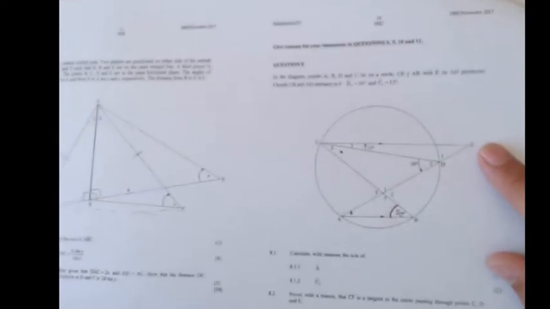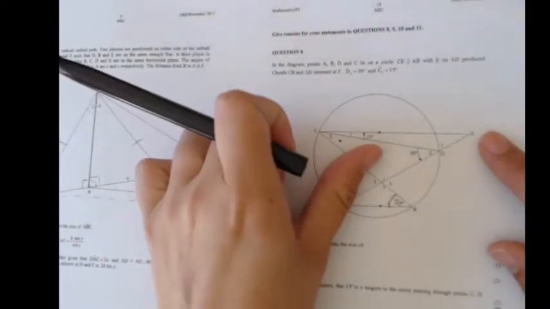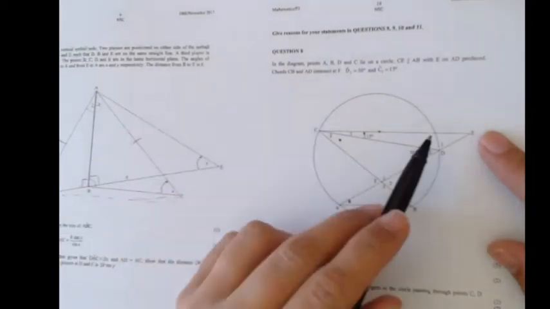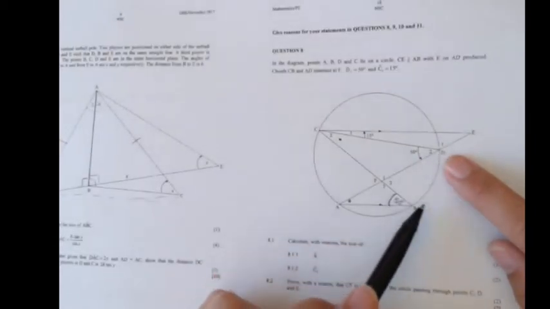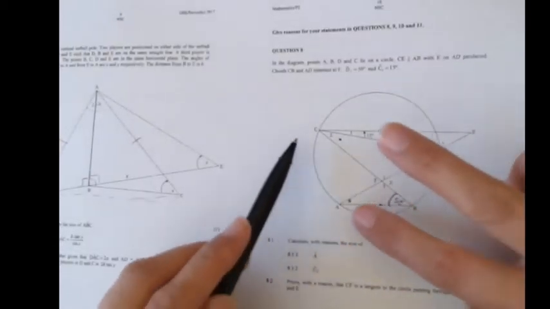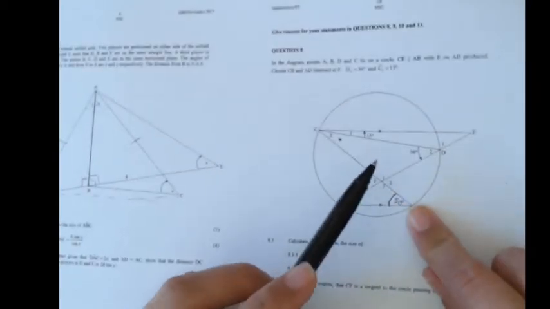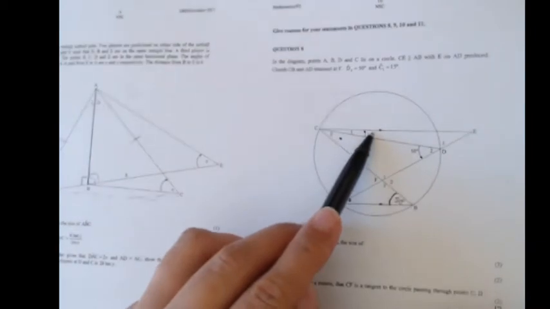And then chords CB and AD intersect at F. D2 is 50. If D2 is 50 and these are chords in a cyclic quadrilateral, angles in the same segment, that's also going to be 50. And then C1 is 15 degrees.